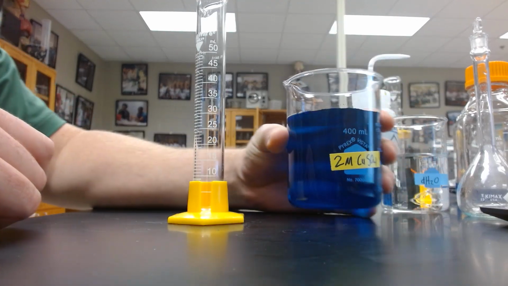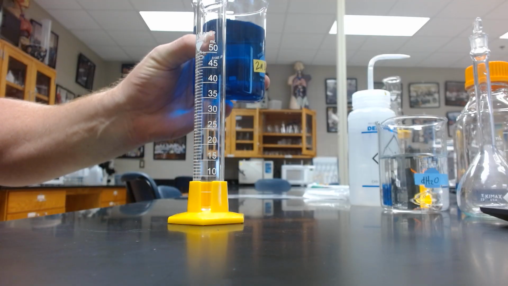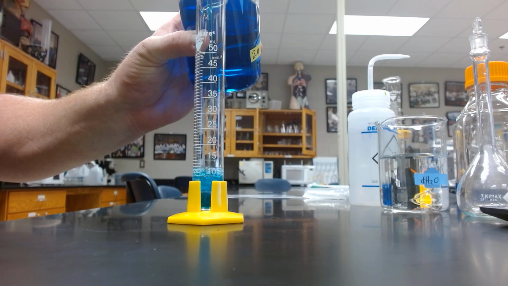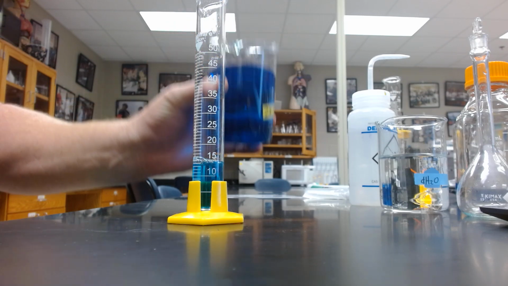What I like to do is to get this close by pouring it in. So I do not want to overshoot it, but it would take forever to do it with a pipette. So there we're at about 12. I'll add a little more. So I'm pretty close here.